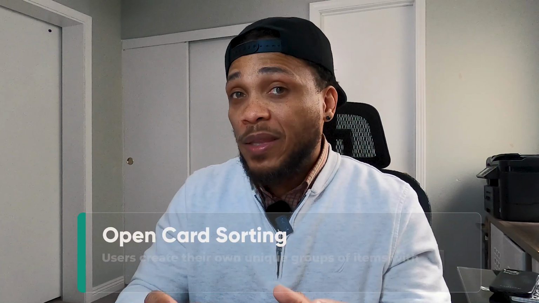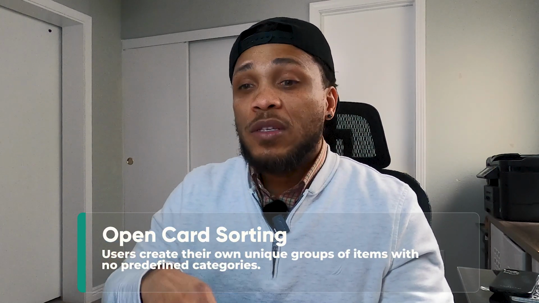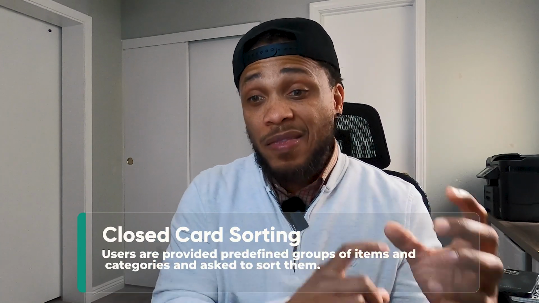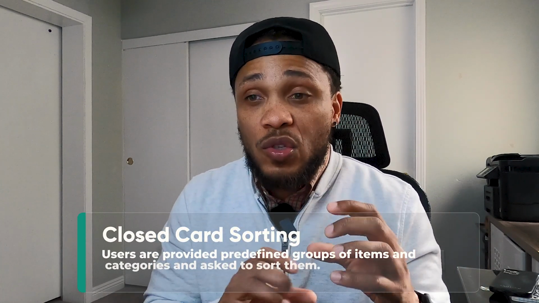There are a few buckets and types of card sorting activities. One is open card sorting. This is where you allow users to openly write in categories, write in topics, and group them accordingly. Then you have closed card sorting. This is where you predefine those categories, and then you allow your users to then sort them according to the categories you have in mind.